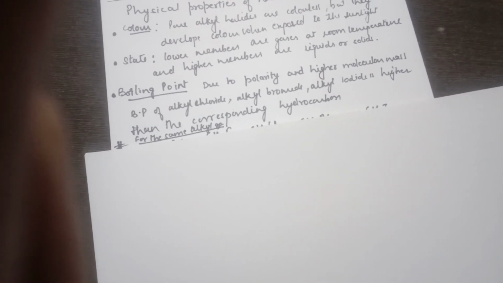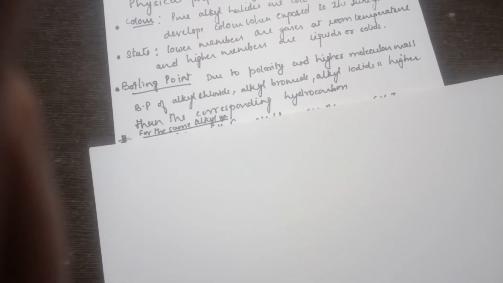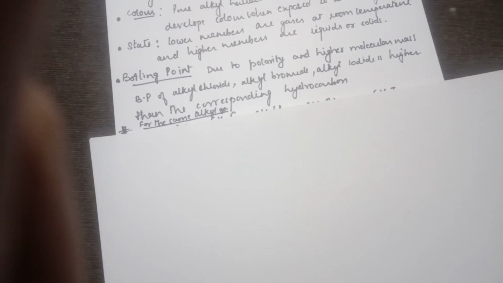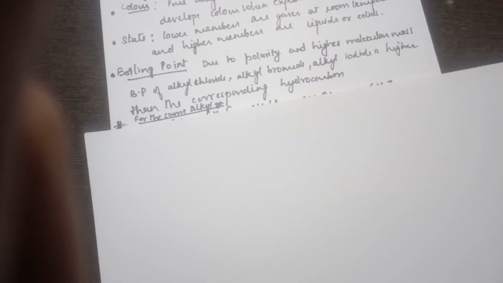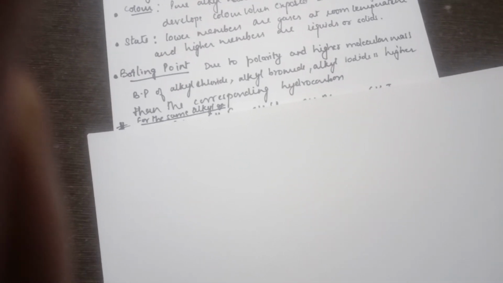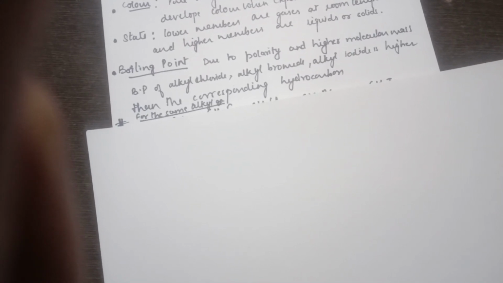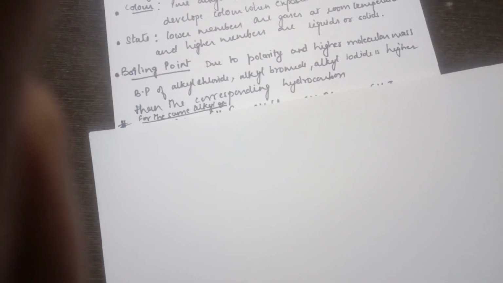This is a polar compound. I have already discussed the polarity of the compounds. Because of the electronegativity difference between the halogen and the carbon, this bond gets polarized, and because of that polarization your halogen acquires a slight negative charge and your carbon acquires a slight positive charge.